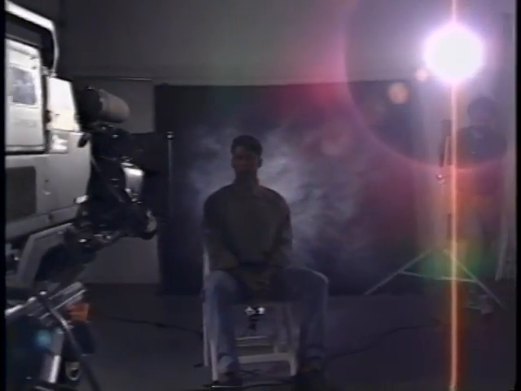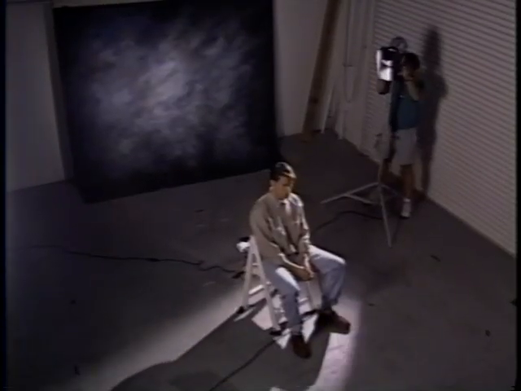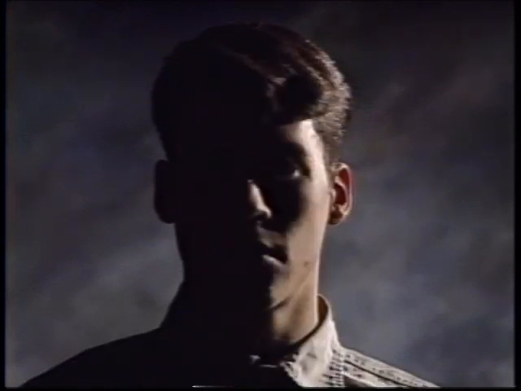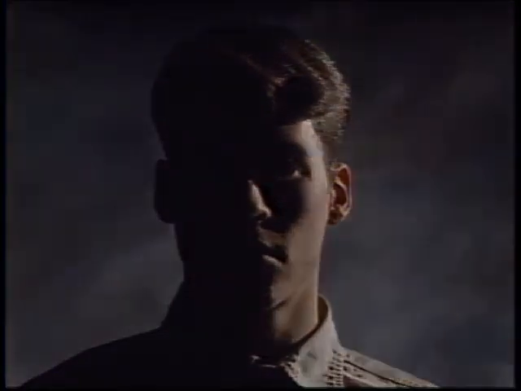To see the effect of a small source at the 2 o'clock position, the 1,000-watt Fresnel light is moved into position. With a small source at the 1 o'clock position, only the edge of Sean's face was illuminated. By moving the source to 2 o'clock, we can see that a much larger area of his face is lighted, including the side of his nose. Once again, an interesting effect, but not an attractive key light position.